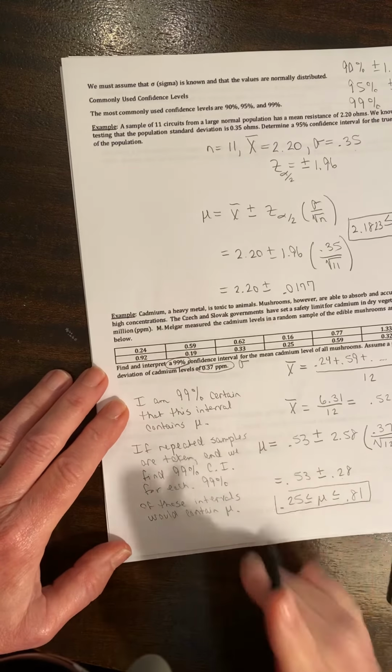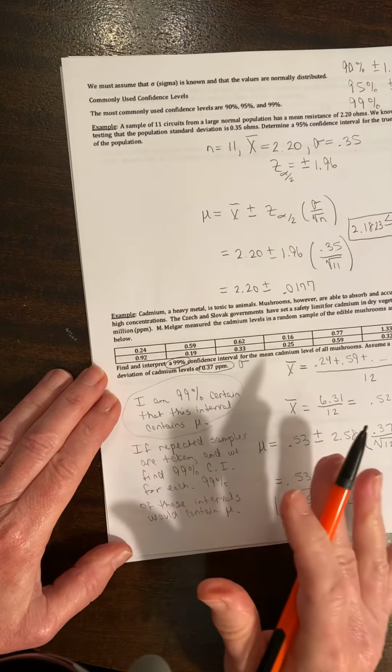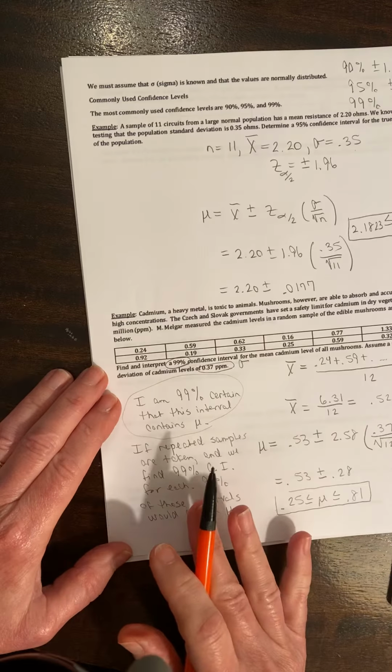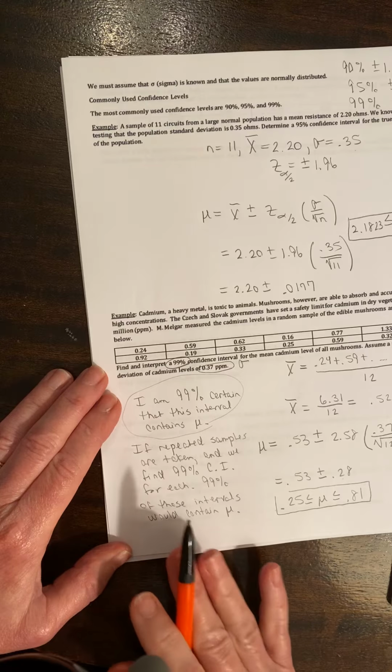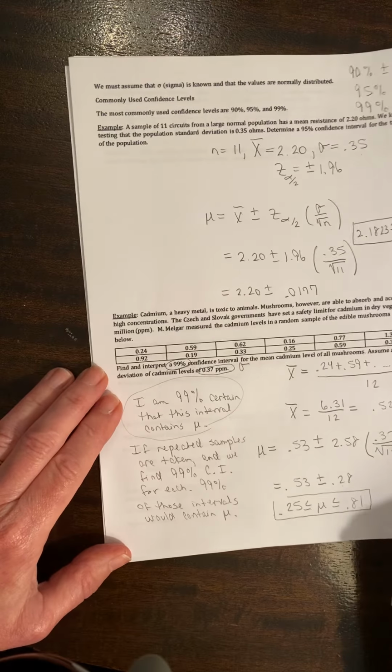Okay, and like I said, this is very simplified here. That's certainly a fine explanation with me, but this is really technically more correct to say.